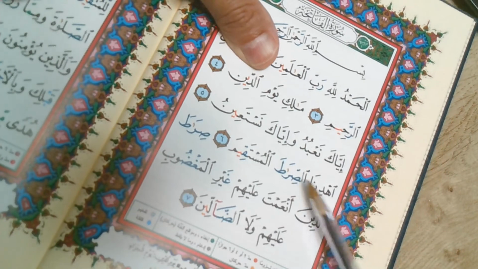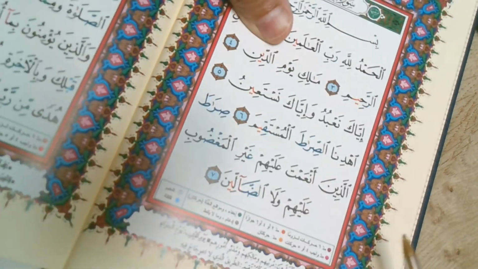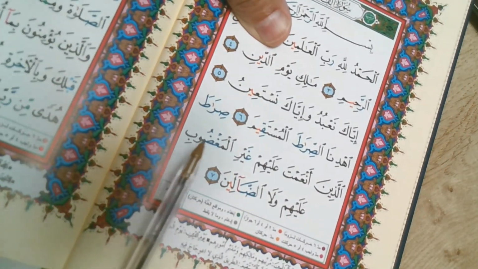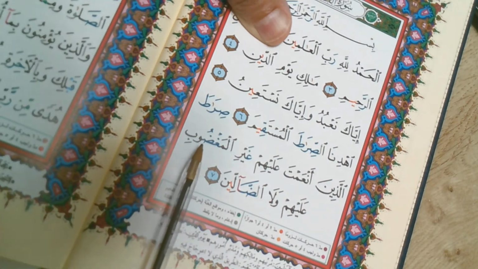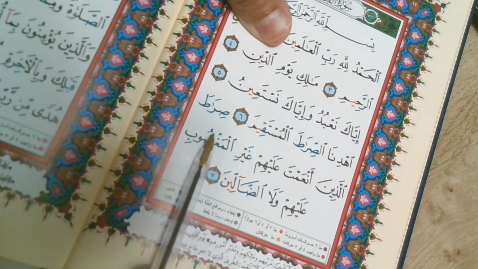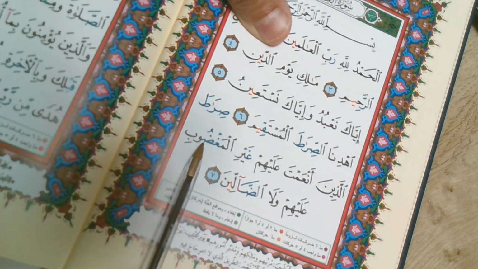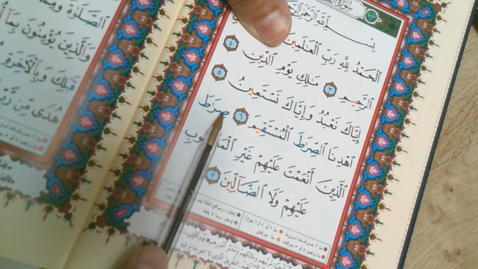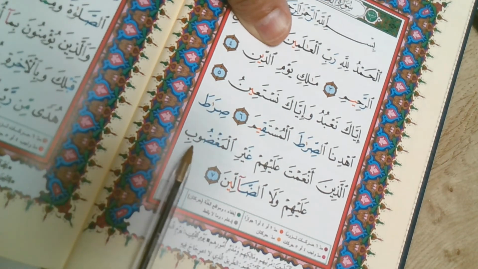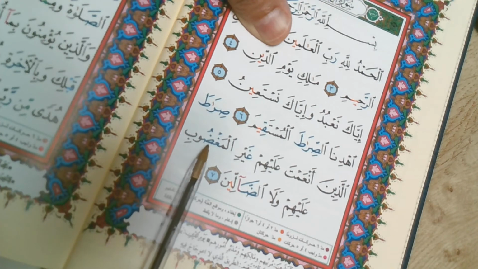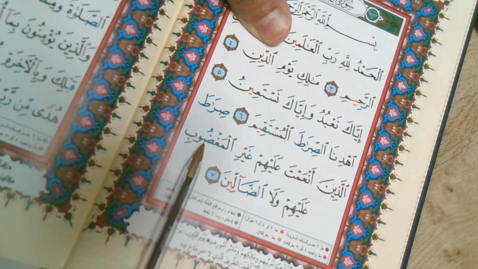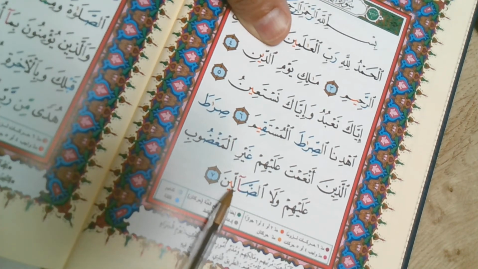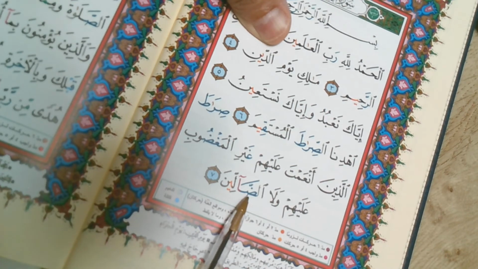Sad and Dhad, same. And the Dhad in the middle here, we have al-maghdub. Look at this, it is still in the middle of the word and still keeping the lip. So Sad has the lip and Dhad has the lip. Maghdub. And here also we have ad-dallin.